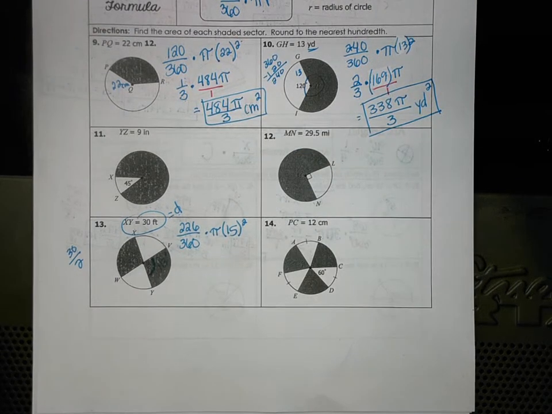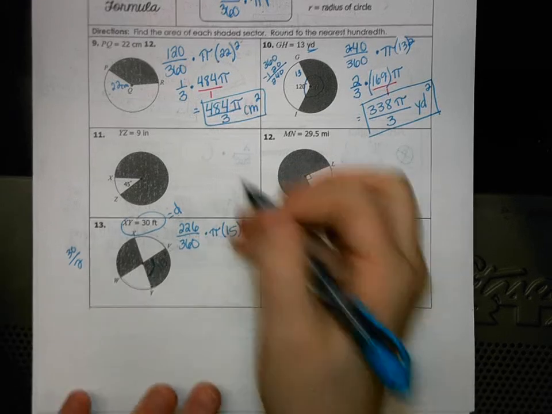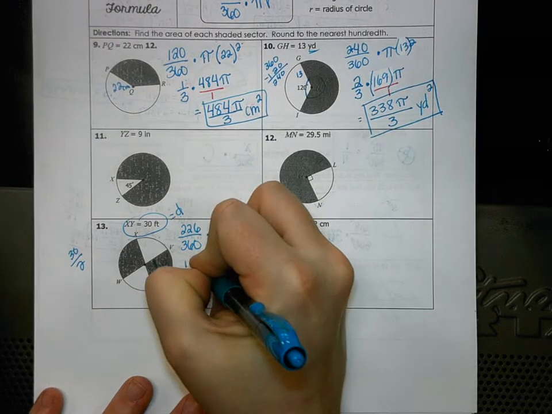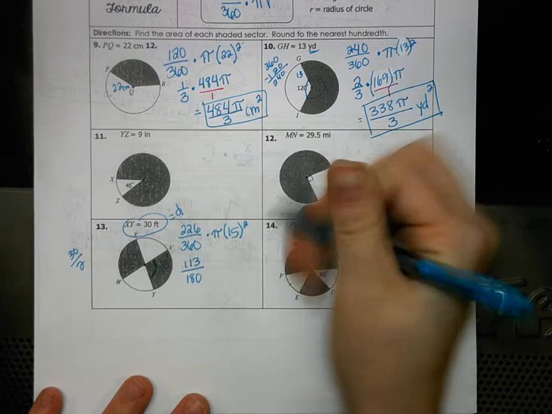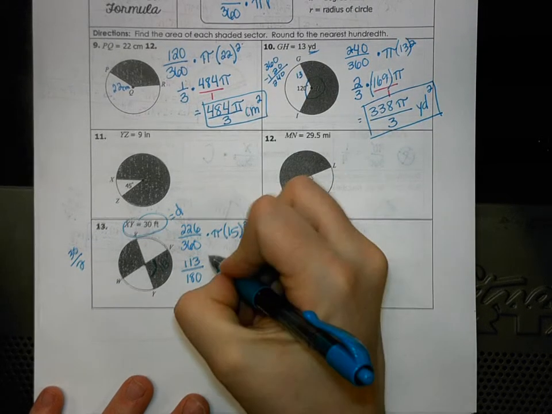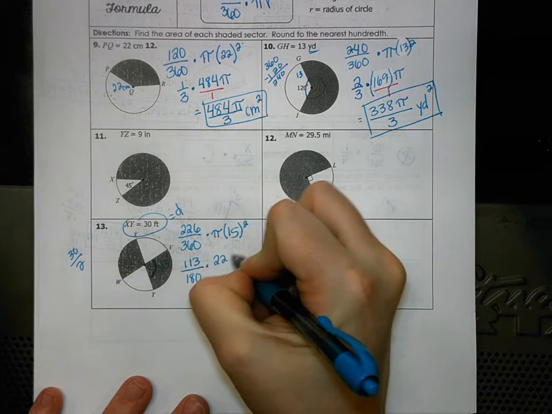Okay, so let's see if we can reduce 226 and 360. They're at least both divisible by 2. But if I do it on my calculator, yep, that's it. They're only divisible by 2. So this reduces to 113 out of 180. And 15 squared is 225. So times 225 pi.